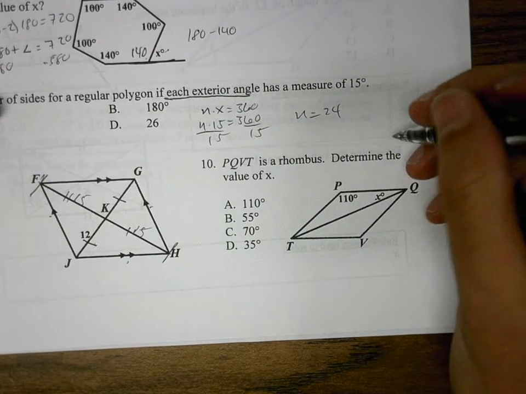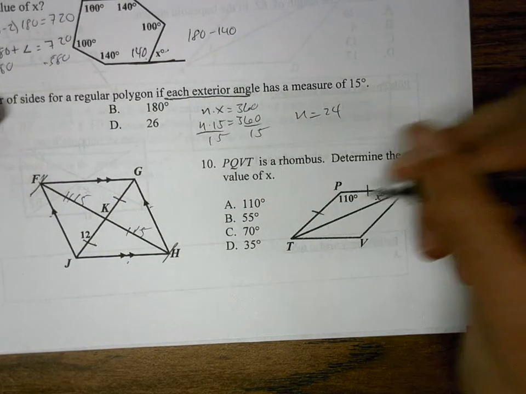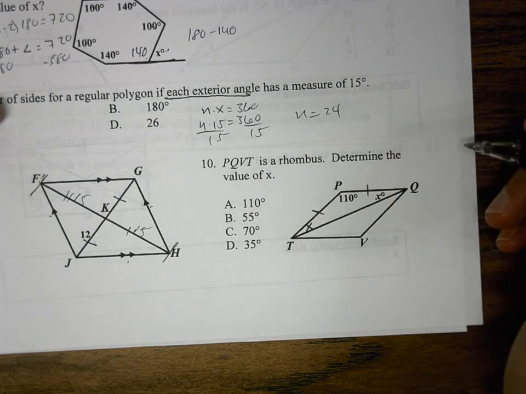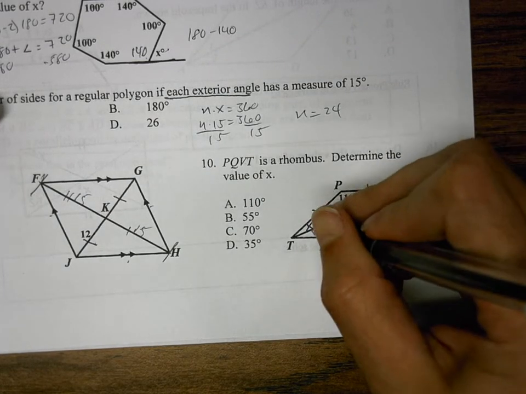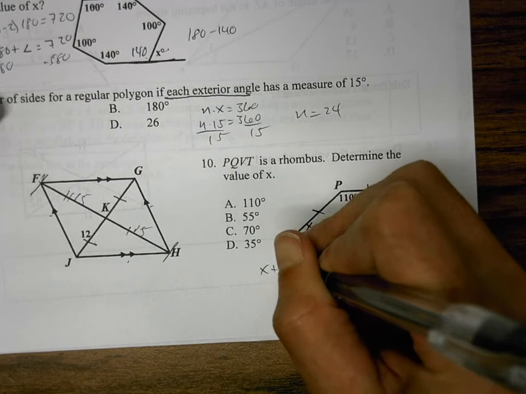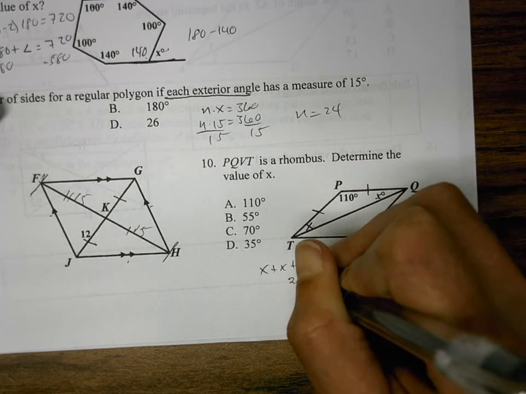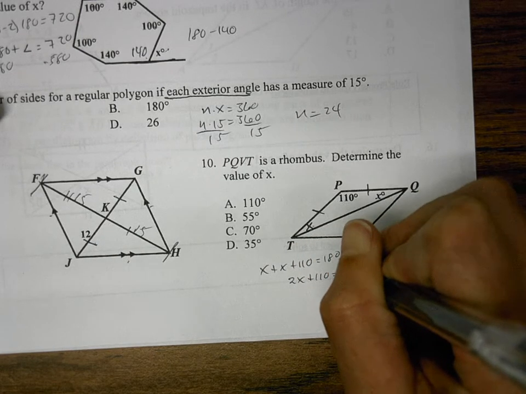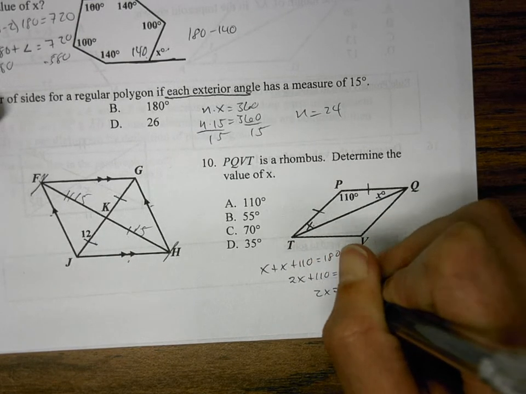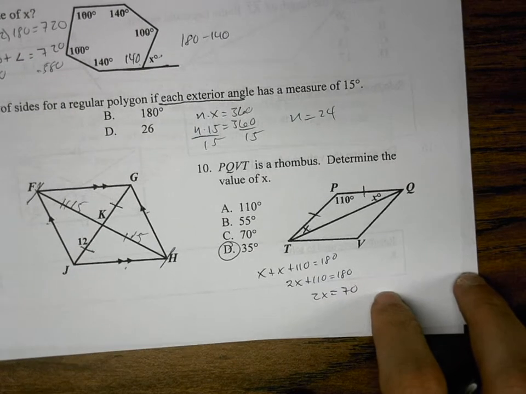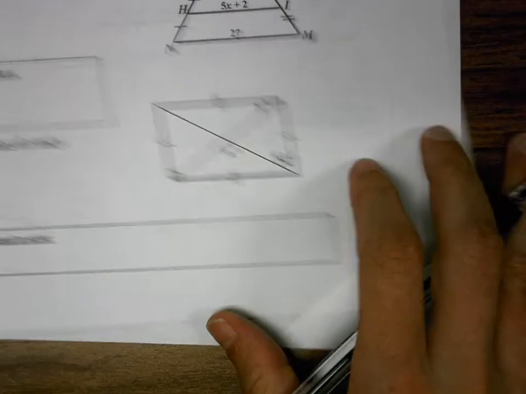For 10, if it's a rhombus, that means these sides are congruent to each other. So if that's x, this must be x because it's an isosceles triangle. So it's x plus x plus 110 equals 180, or 2x plus 110 equals 180. 2x is equal to 70, x is 35. Moving on.